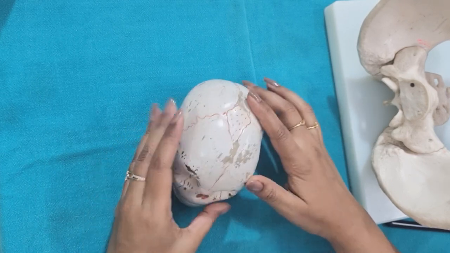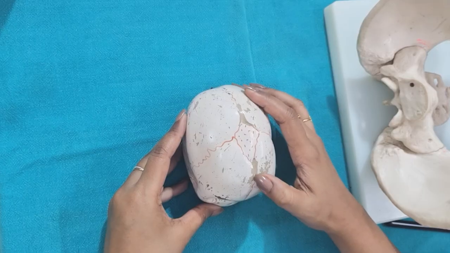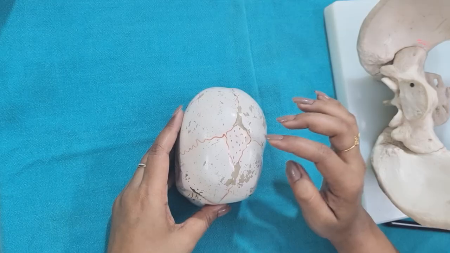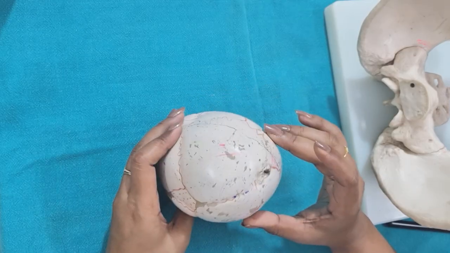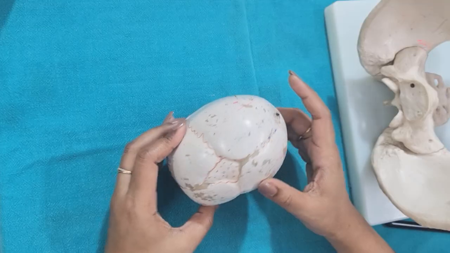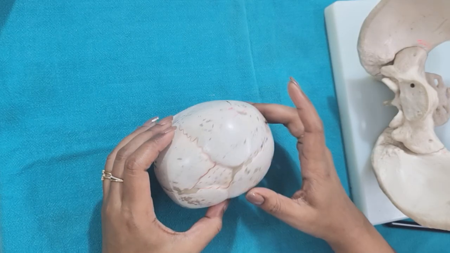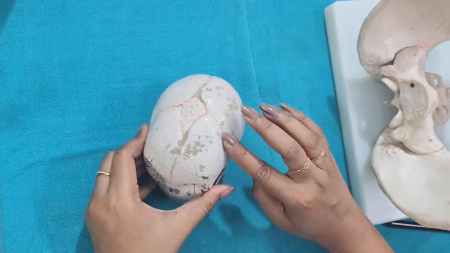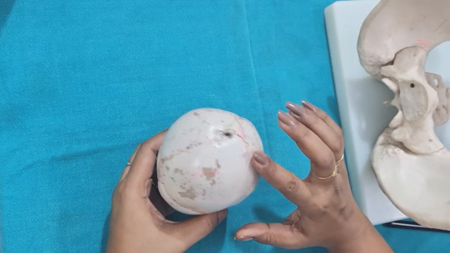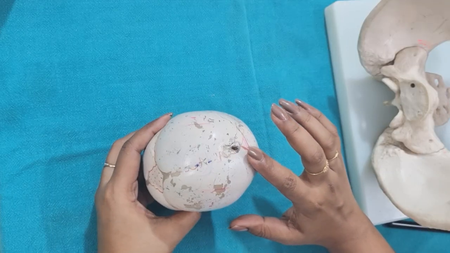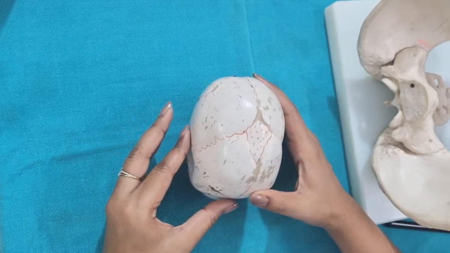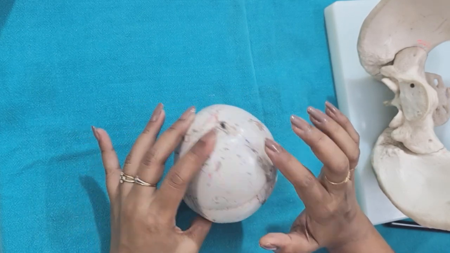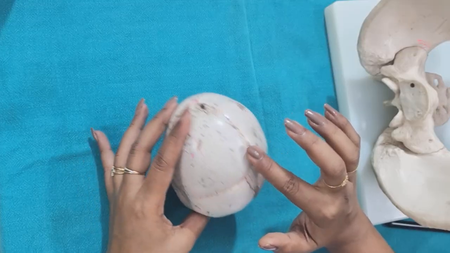And what are the sutures? Anteriorly, there is the frontal suture. Then here is the anterior fontanelle, here is the posterior fontanelle, and here is the anterior coronal suture, and here that is the bregma. Then this one is the midline sagittal suture. So in the vertical part, this is the sagittal suture.